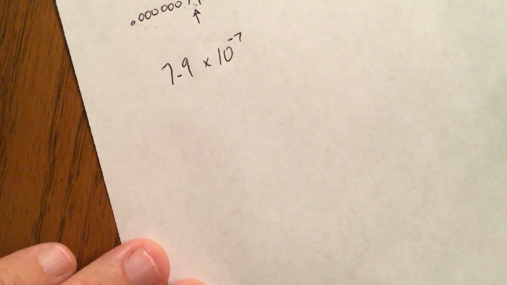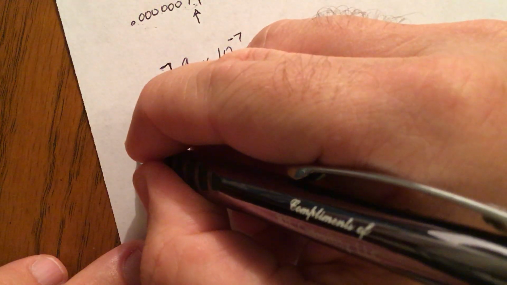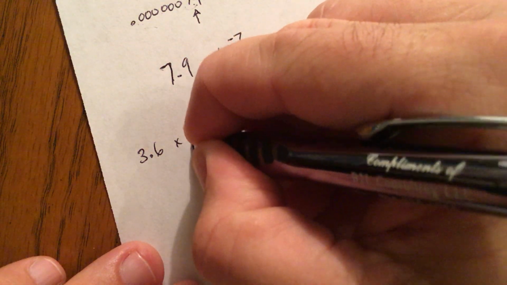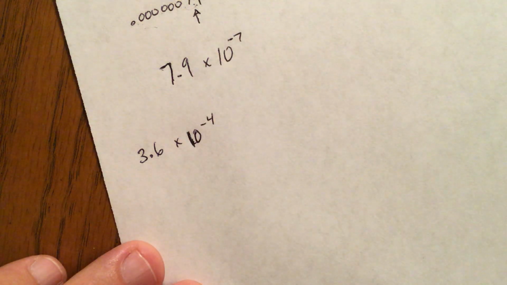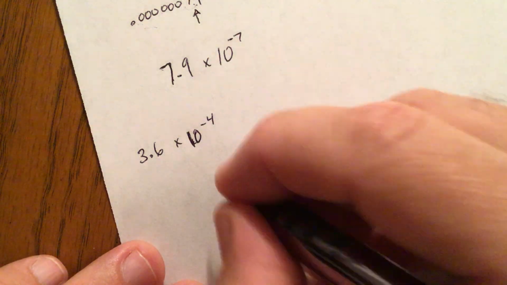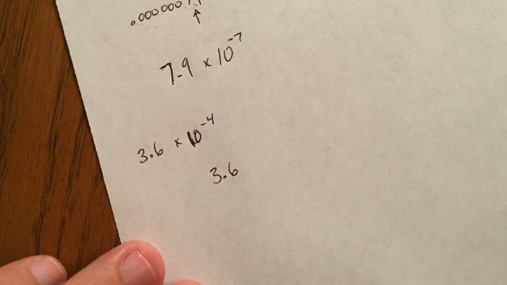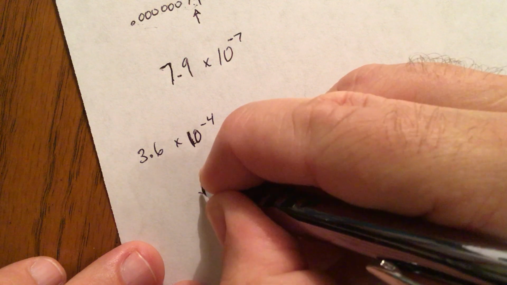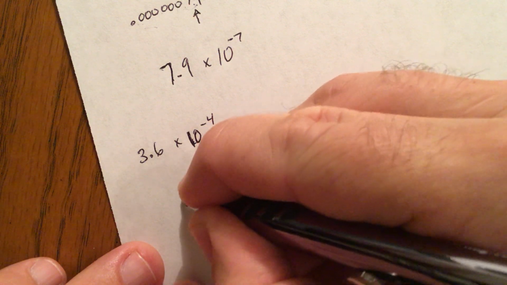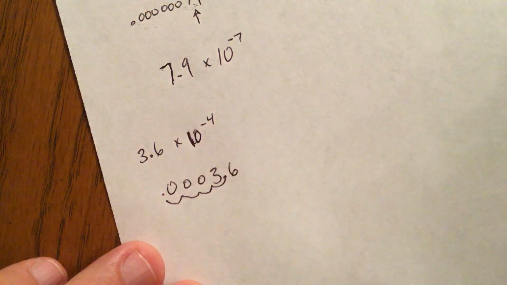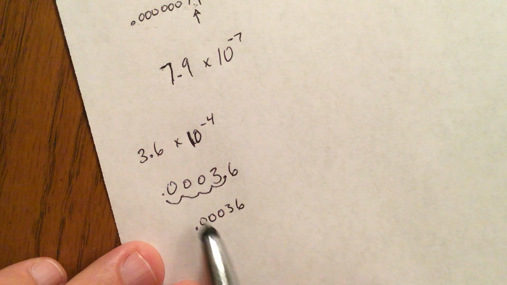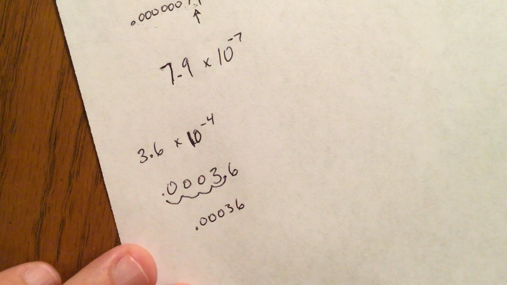You might be asked to do the reverse. You might be given a number in scientific notation, like 3.6 times 10 to the negative fourth, and you might be asked to put that in standard notation. So if you're given this problem, you take the decimal point and move it 4 spaces to the left. And so you get 0.00036 is the same number as 3.6 times 10 to the negative fourth.